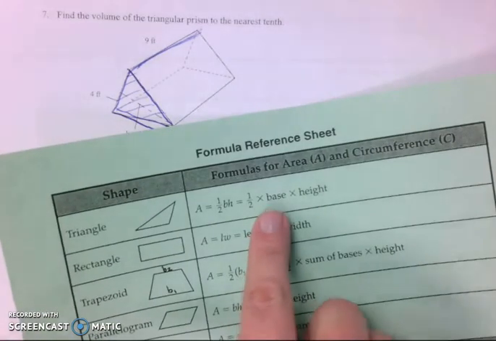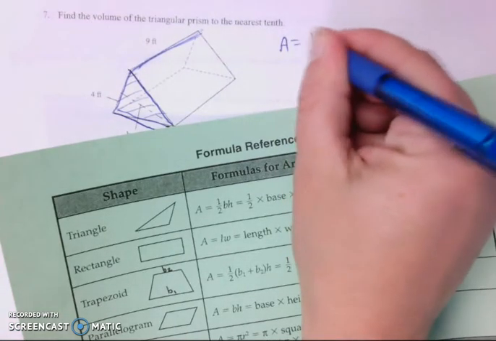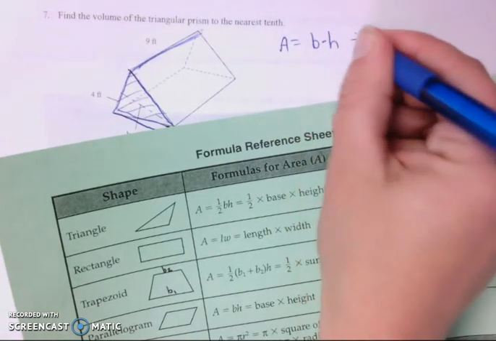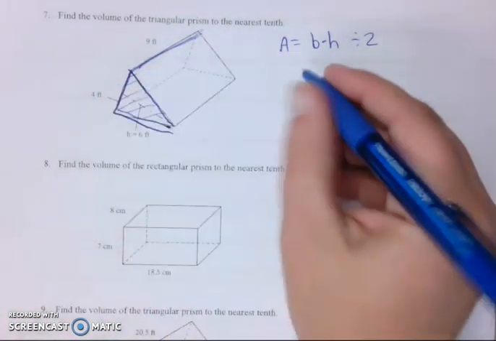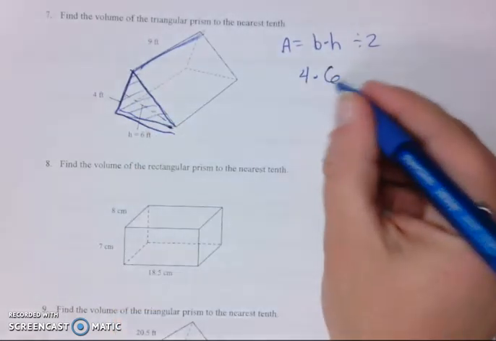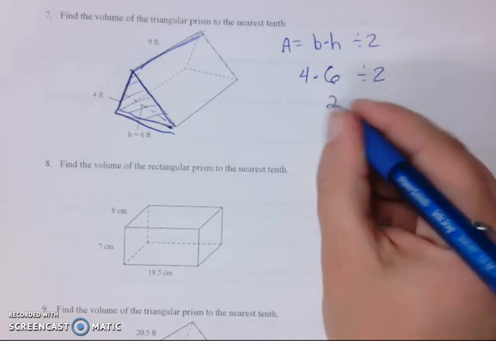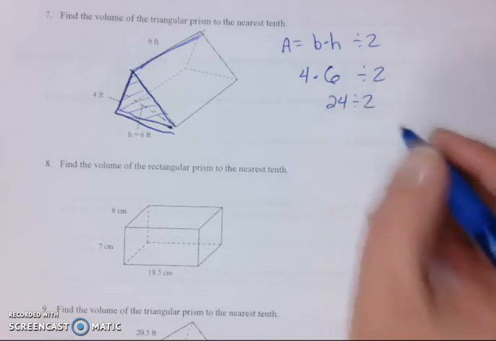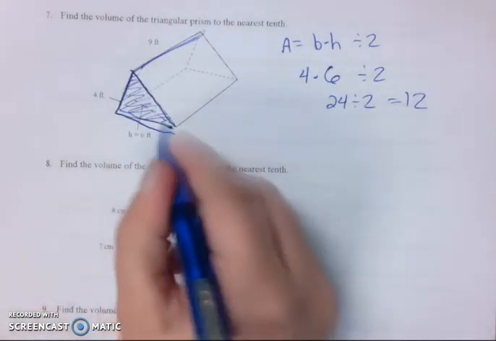So a triangle area is 1/2 times base times height. So we learned that you take the base times height of the triangle, and then we're going to divide it by 2. So the base of my triangle is 4. The height of my triangle here is 6. And I'm going to divide that by 2. So 6 times 4 is 24. And then half of that is 12. So the area of this triangle is 12.